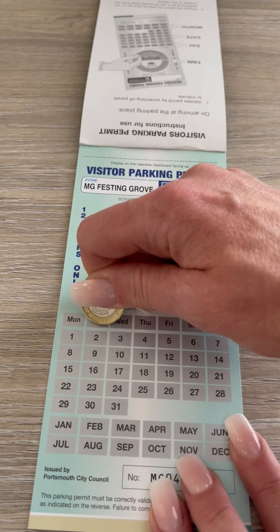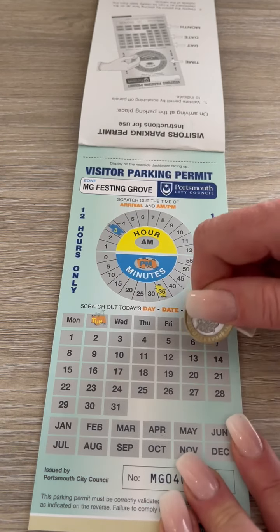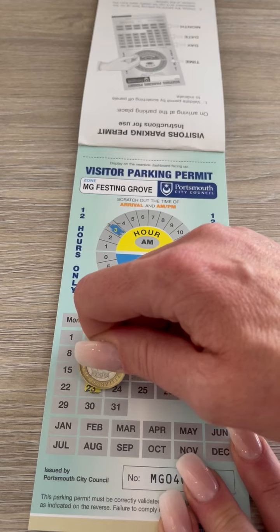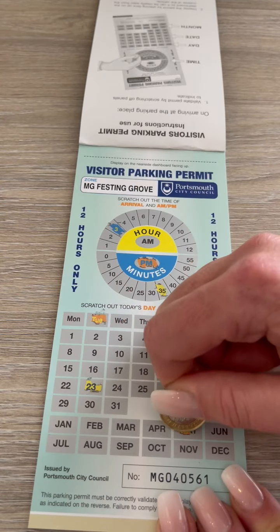Scratch off Tuesday. And it is 23rd of May. So 23rd. And the month is May.